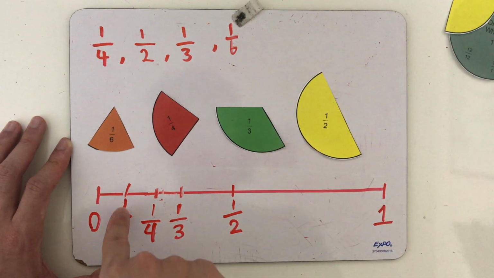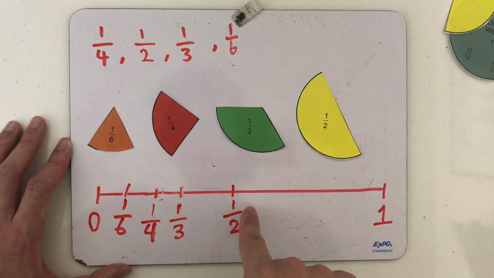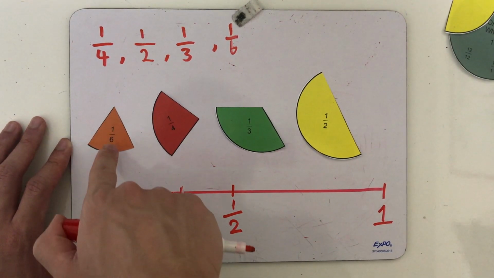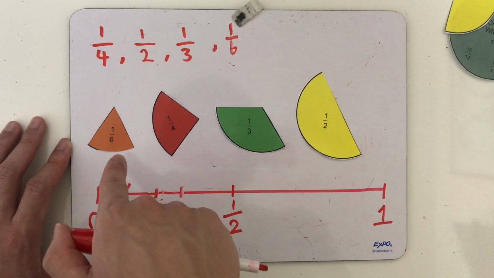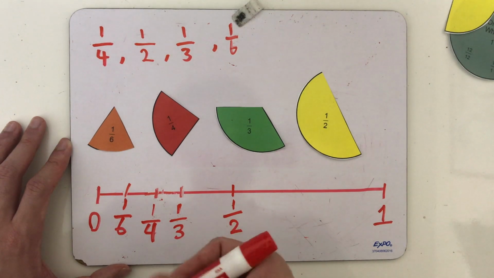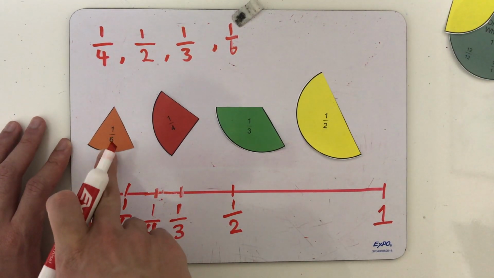And you'll see that if the numerator is the same, in this case it's the number 1, then the larger the denominator is, the closer to the number 0 the fraction is. And this makes a lot of sense, because remember, the denominator just means how many of those pieces there are in total.